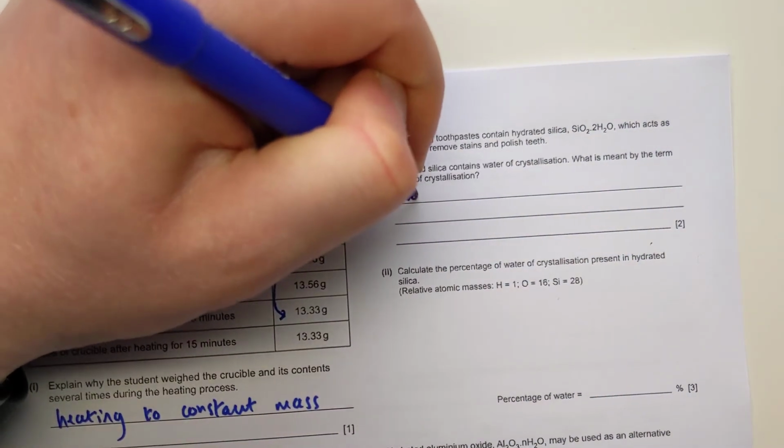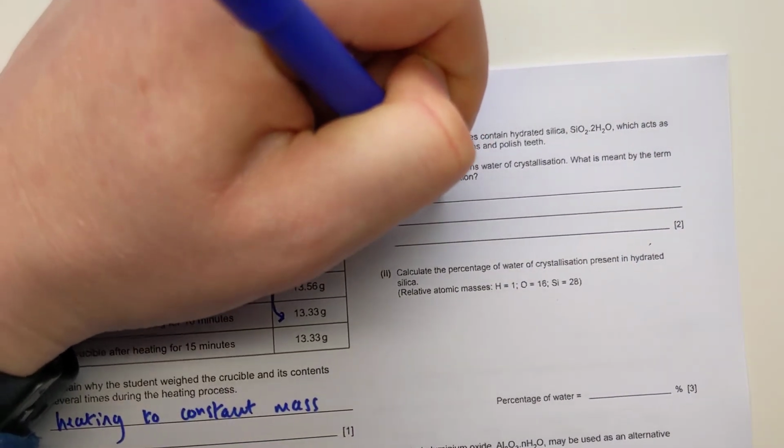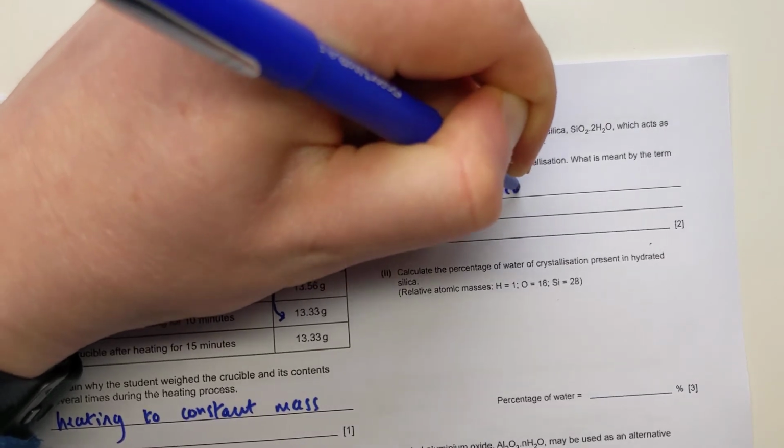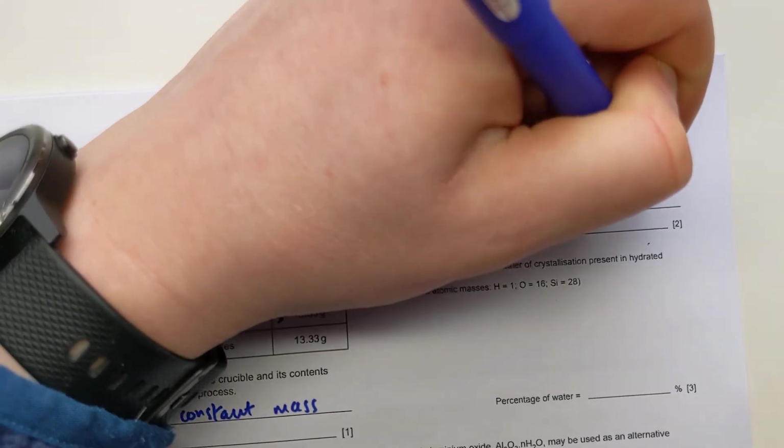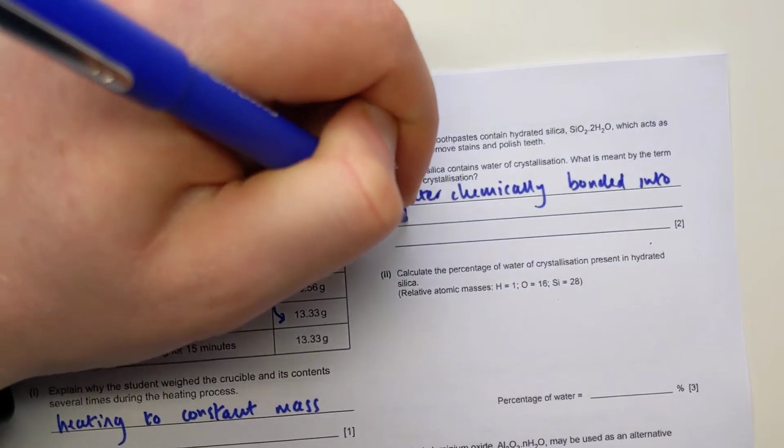It's water of crystallization is water chemically bonded into the crystal structure.